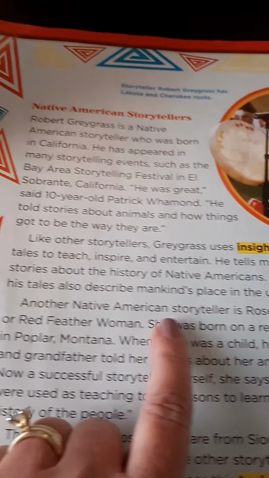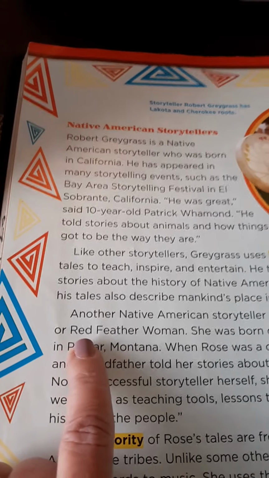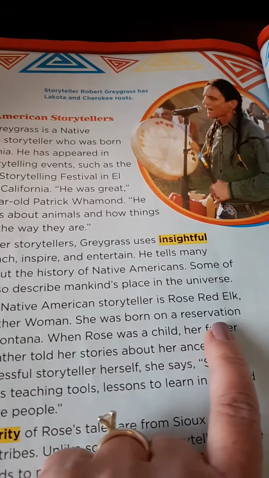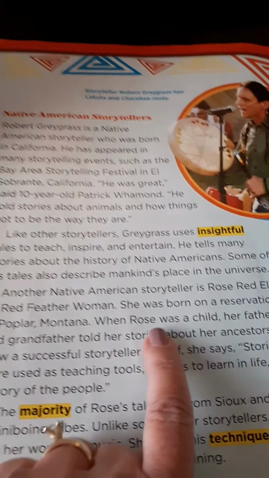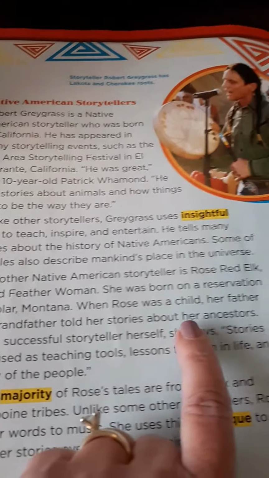Another Native American storyteller is Rose Red Elk, or Red Feather Woman. She was born on a reservation in Poplar, Montana. When Rose was a child, her father and grandfather told her stories about her ancestors.